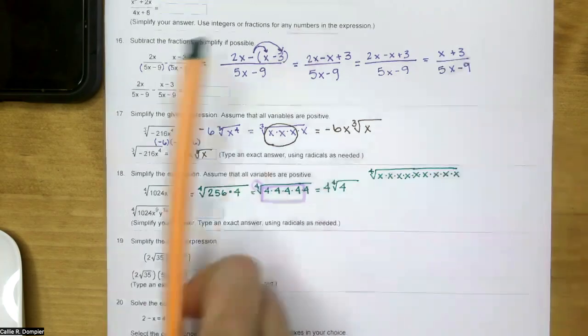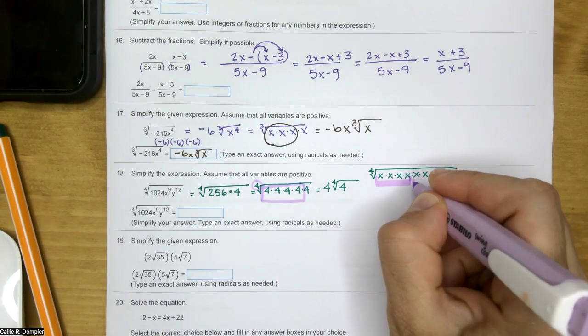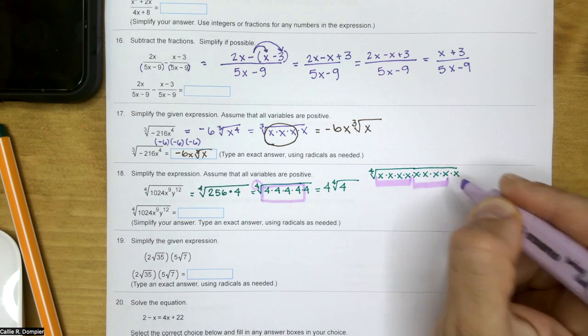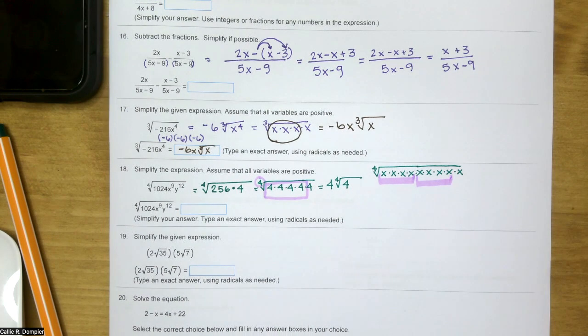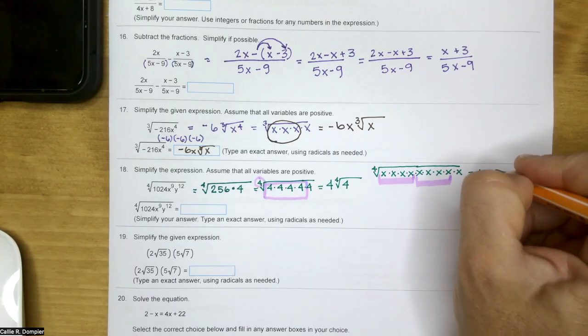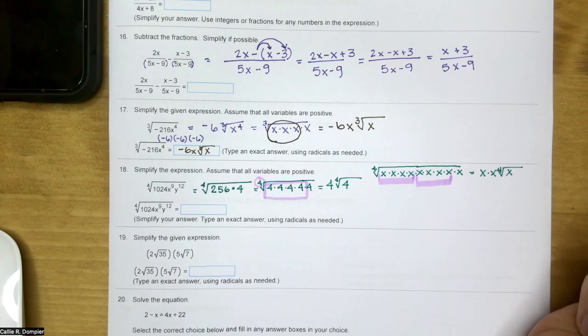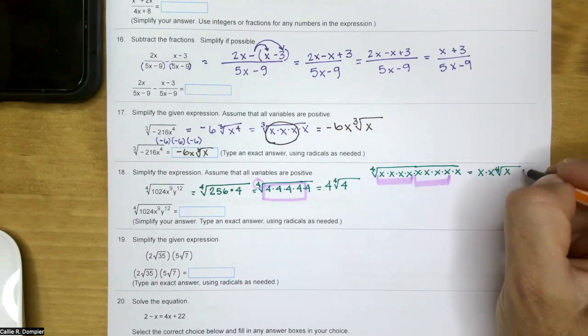And we want groups of 4. That's 1 x out, and that's another x out. So that becomes x times x times the 4th root of x. X times x we can change to x squared.